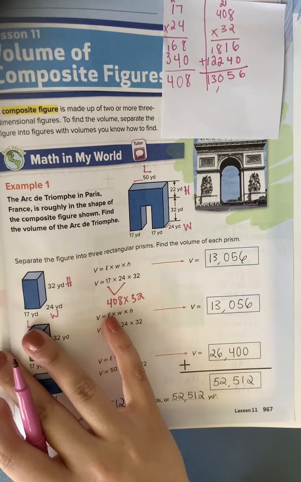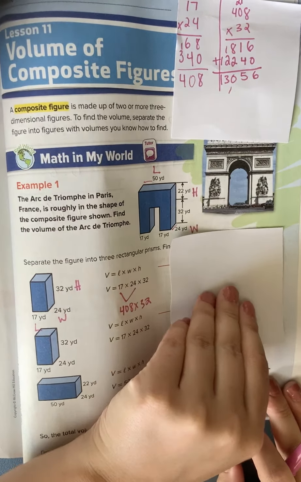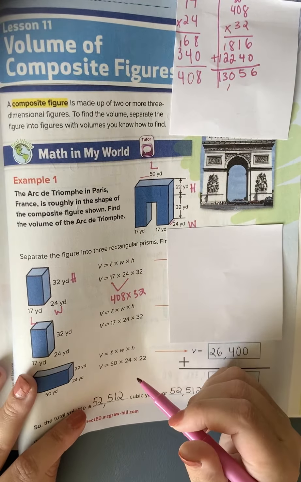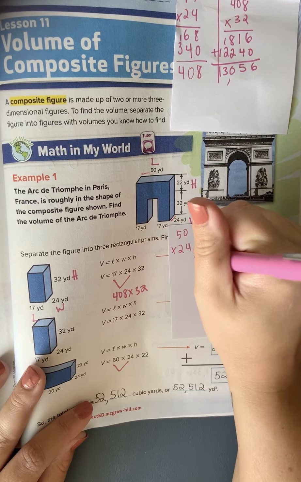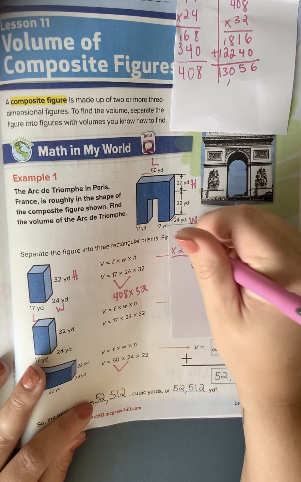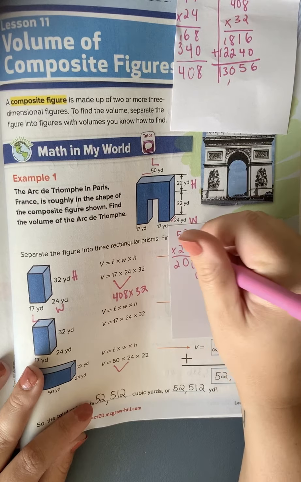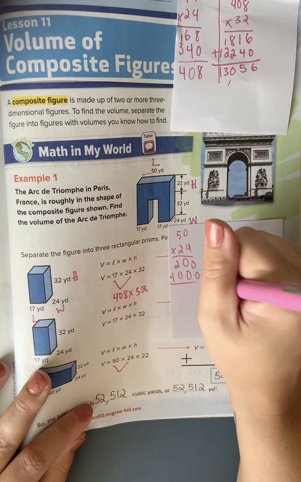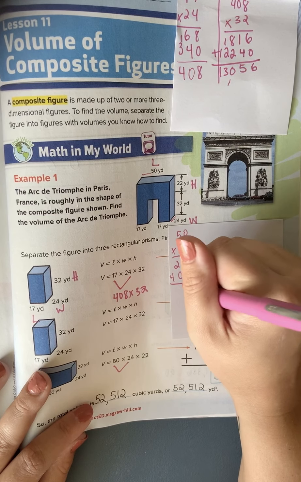I'll go ahead and solve that on my sticky note here so you can see my math in front. All right, so I'll go ahead and multiply. We'll go ahead and do 50 times 24 first. So we have 50 times 24. 4 times 0 is 0. 4 times 5 is 20. Put my 0. 2 times 0 is 0. 2 times 5 is 10. Add them. Add straight down.